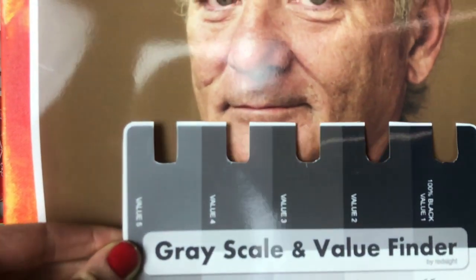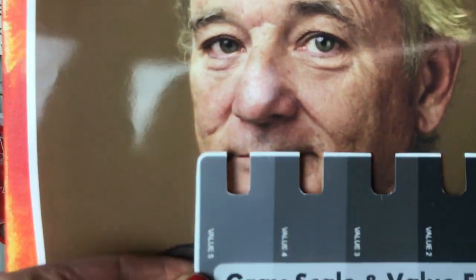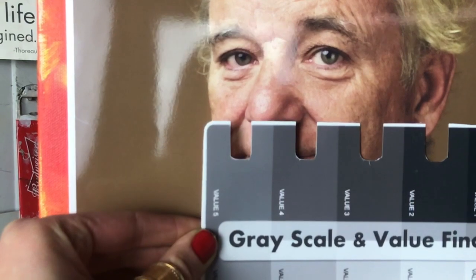So when we look at his photo here, you see all the different values. And if you don't know what value is, it's the lightness and darkness of a color. So let's see where certain values lie. Maybe these darker areas by his lips might be that value 4 there.